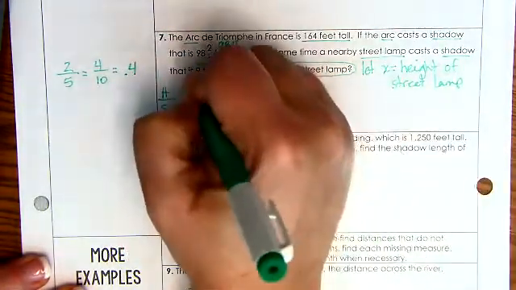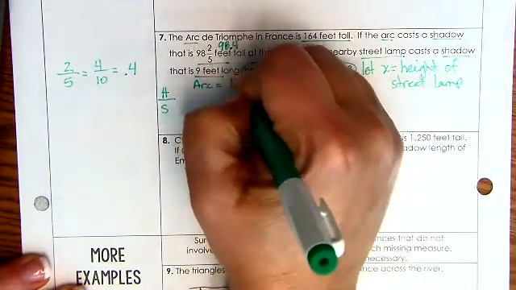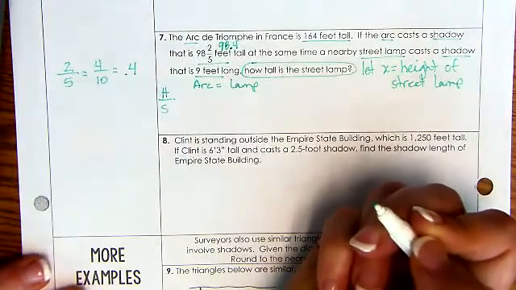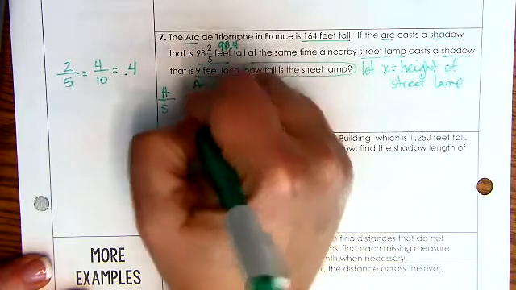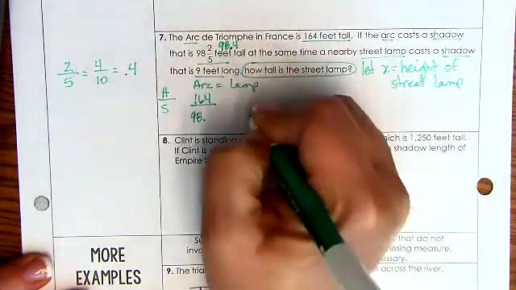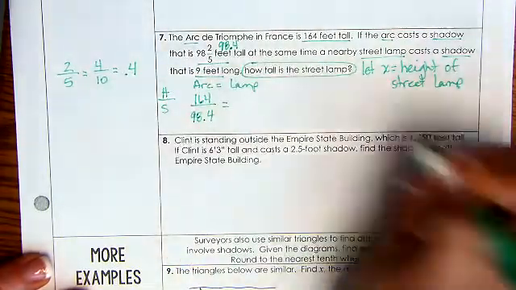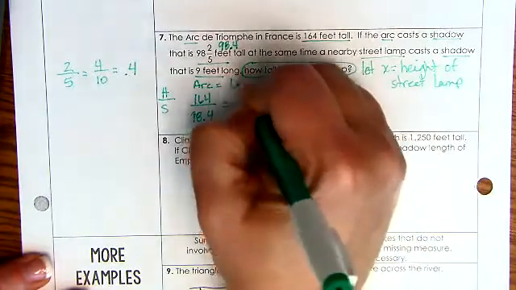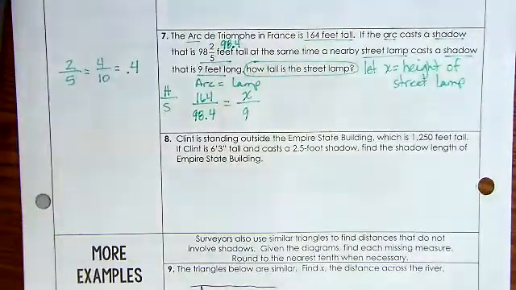So the arc is equal to the lamp. I've got that it's 164 feet tall over 98.4 is equal to, we don't know how tall the street lamp is, so that's x over 9.